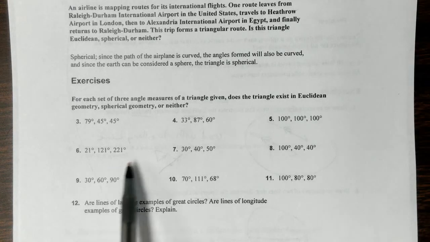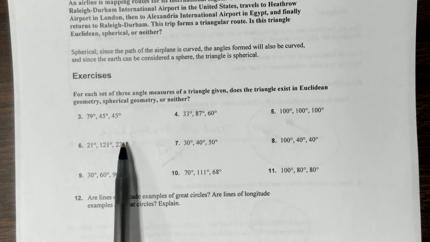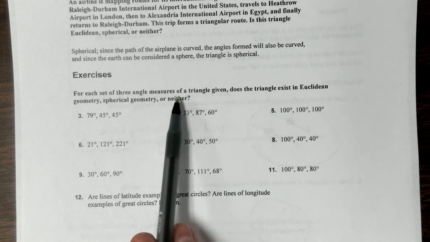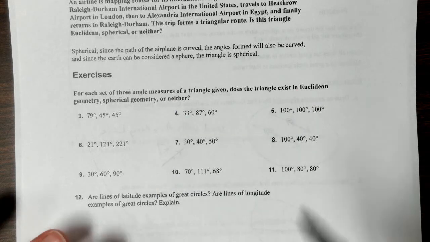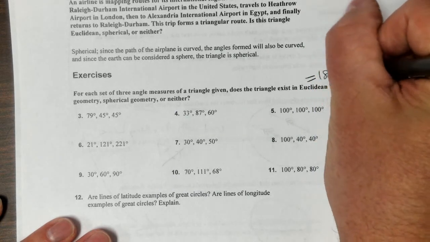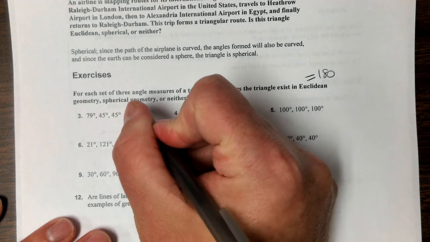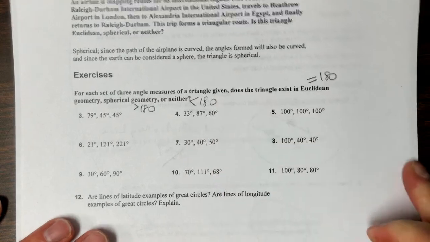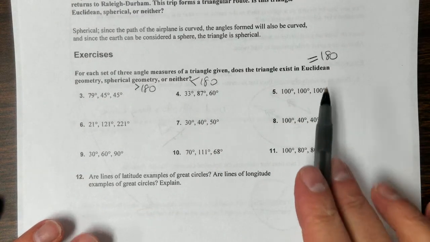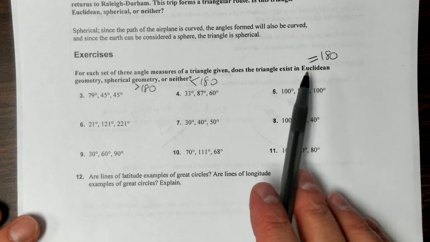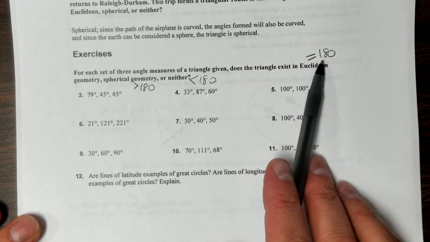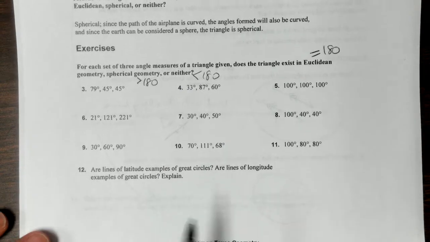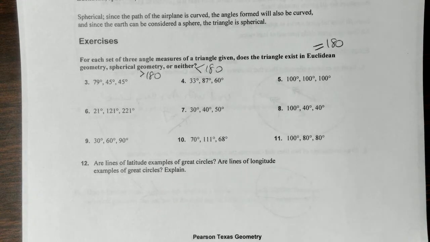Okay, so this is pretty typical of what you would see on like the review or on the test. For each set of 3 angle measures, does it exist in Euclidean, which means it equals 180? Does it exist in spherical, which is greater than 180? Or is it neither, which is less than 180? So you ought to mark that so you know. Euclidean equals 180. Spherical greater than 180. Neither is less than 180. And then all you do is use your calculator and add.